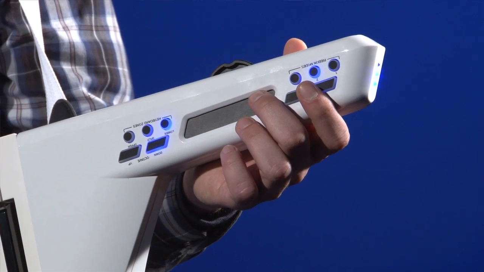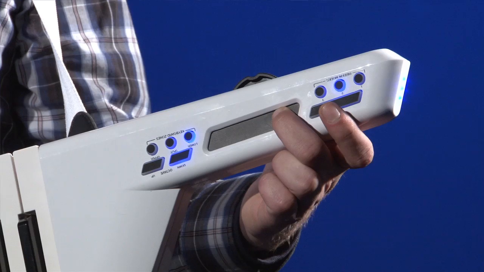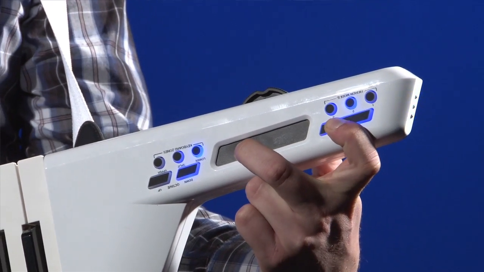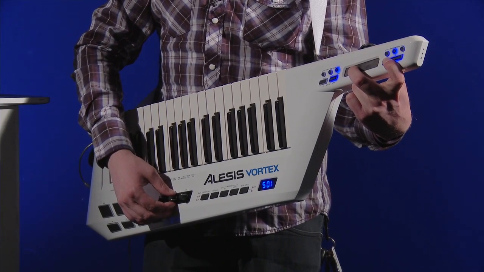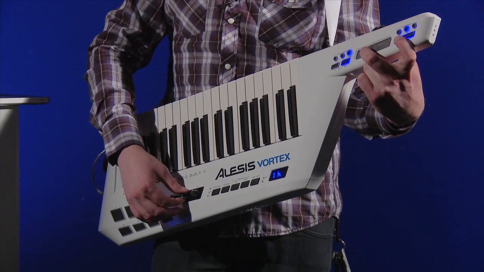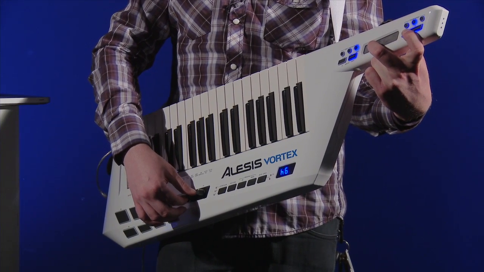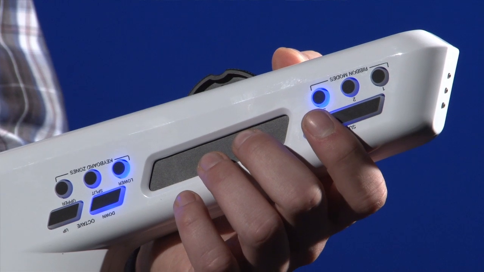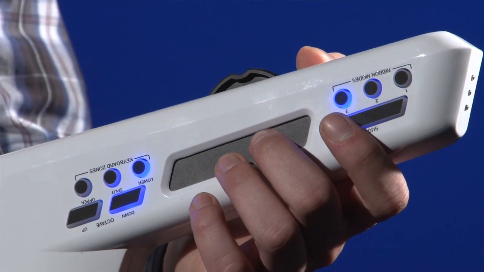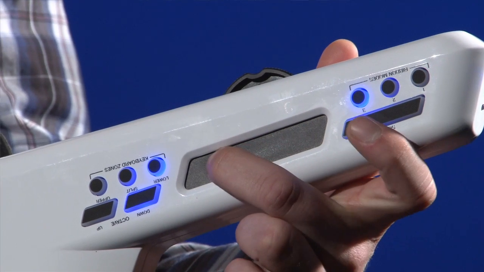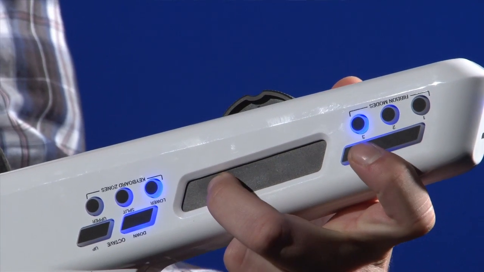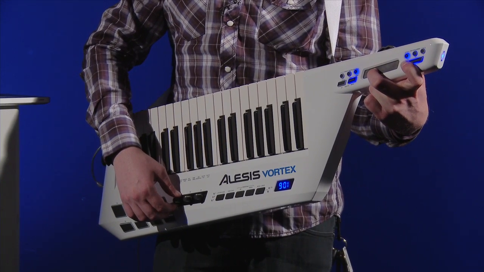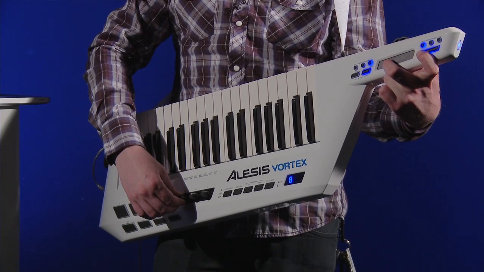Ribbon mode 2 is mapped to the LFO that's connected to the filter, and knob 2 is mapped to the speed of the LFO connected to the filter. Ribbon mode 3 is mapped to the LFO depth that's connected to the pitch. And knob 3 is mapped to the speed of the LFO that's connected to the pitch.